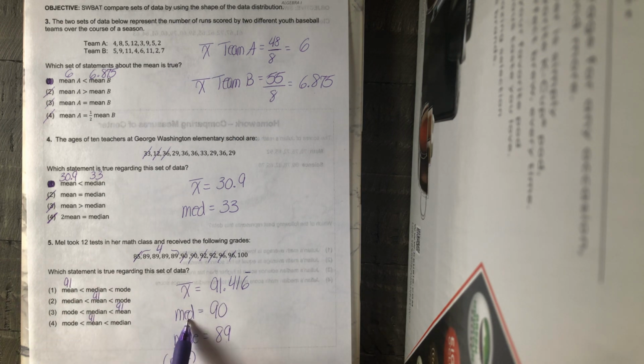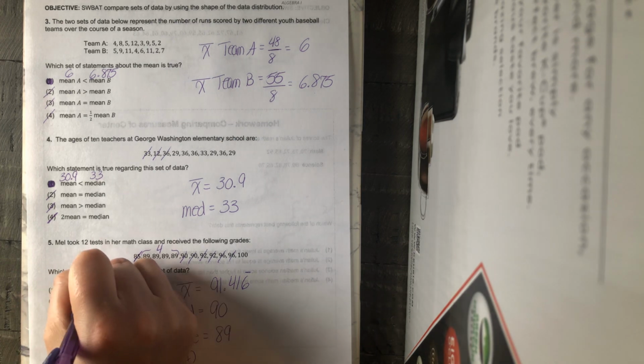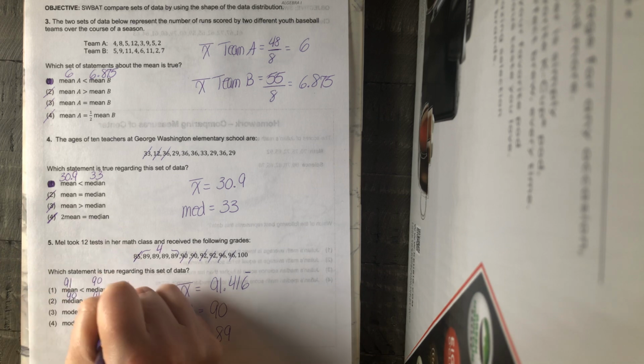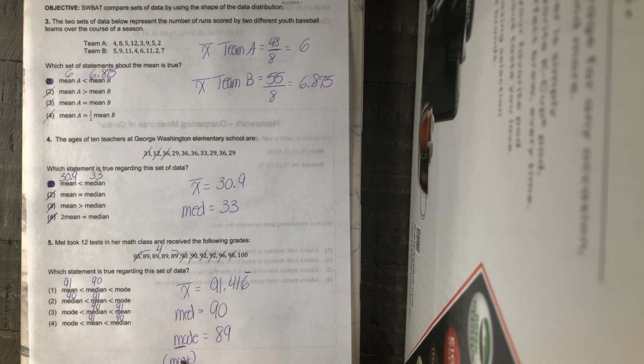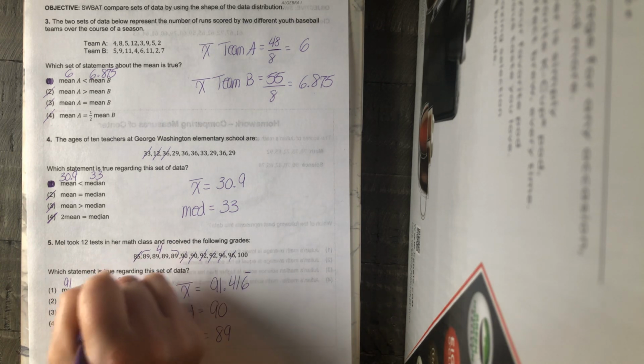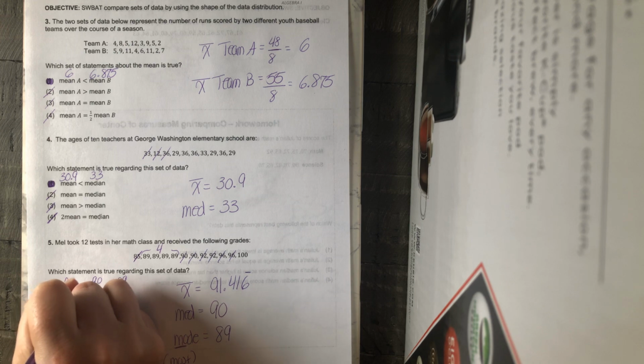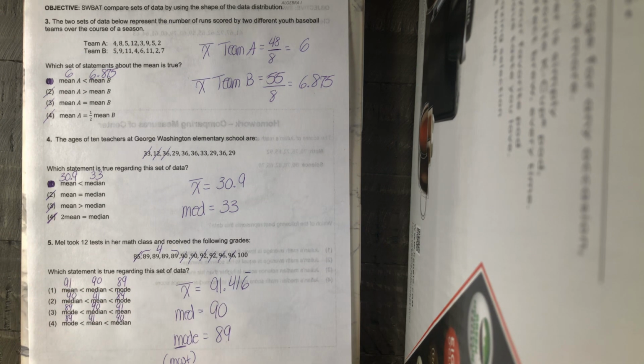I know that the median is 90, so the median is 90 in each choice. And then the mode, the number I see the most is 89, so 89 in each choice. And this is just something that I like to do, always filling in those values right on the question so it's easier to look at. And now I have to check.